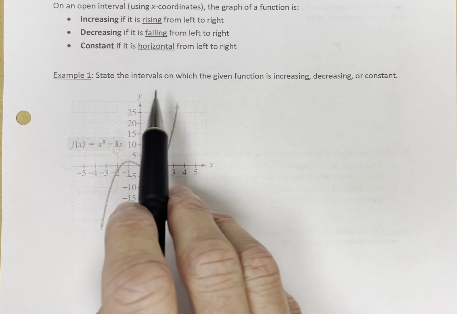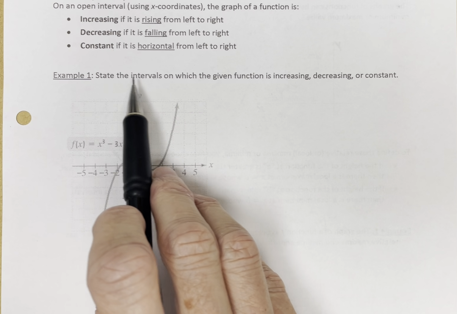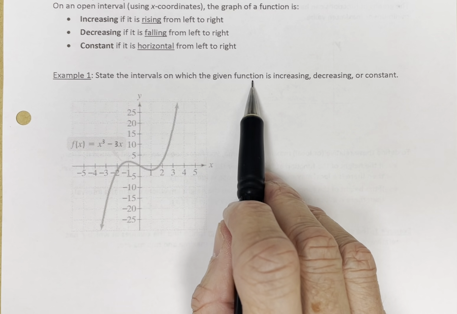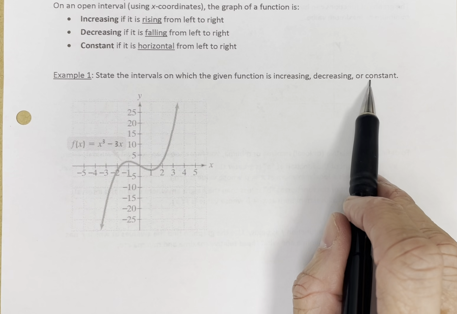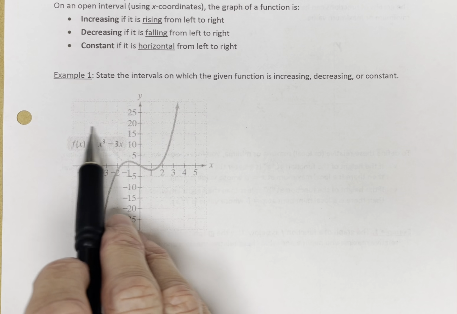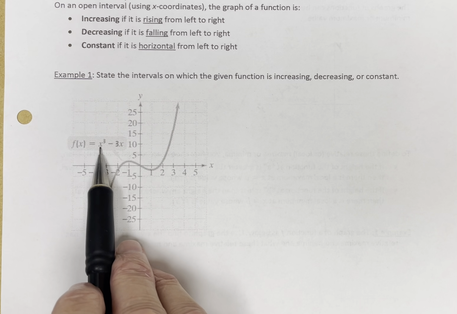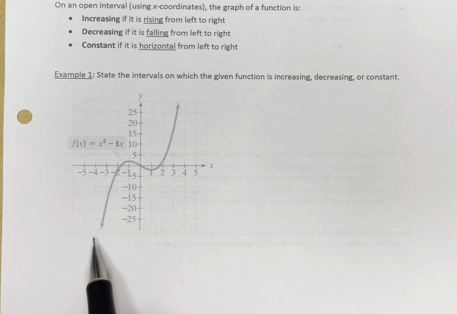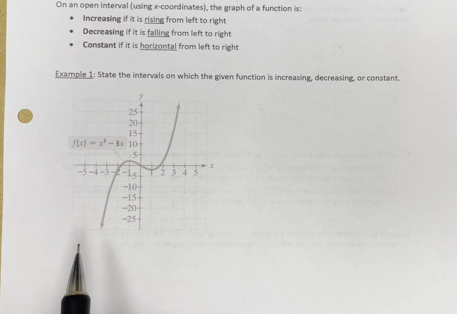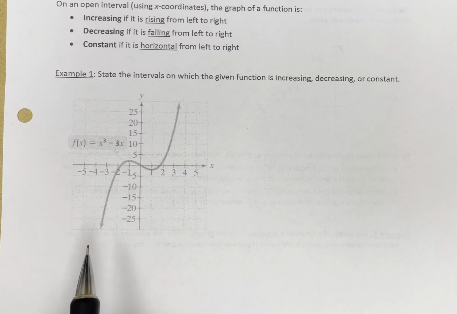Okay, so here is example 1. State the intervals on which the given function is increasing, decreasing, or constant. So here we're given the graph of the function, and we're given the name of the function. The function is x cubed minus 3x, and it graphs like this. Okay, on what intervals is the function increasing, decreasing, or constant?